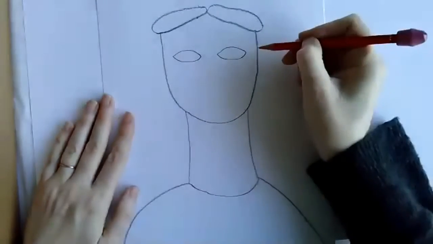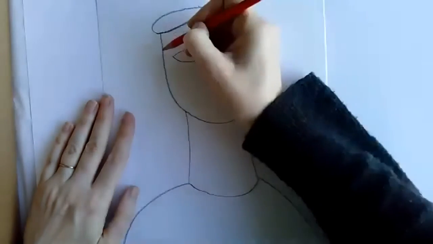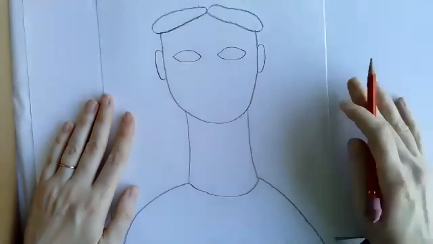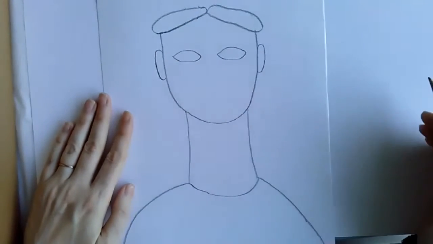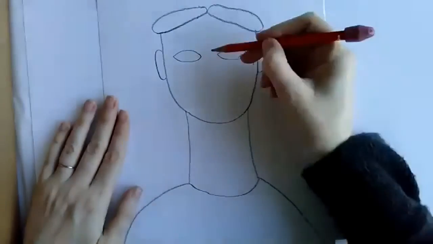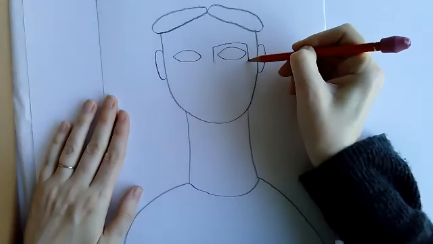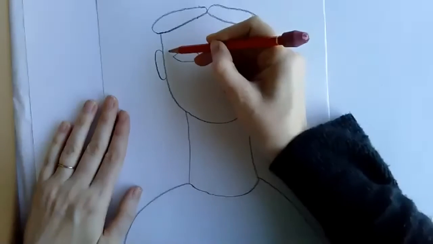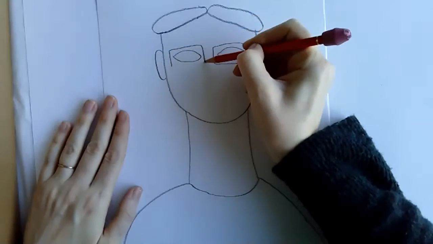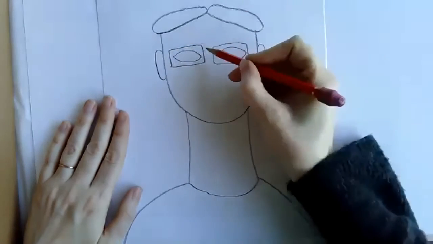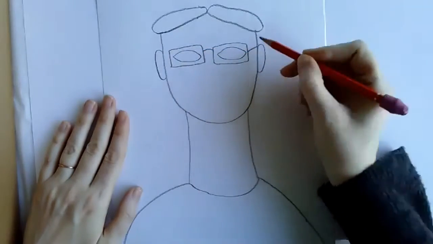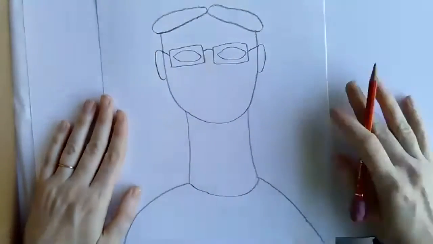Then I'm gonna add in some ears on the sides of his head. And my dad wore glasses, so I'm gonna go ahead and add in some glasses. And tell me if I'm going too fast for you guys. I'm going at my own pace and it's hard to tell, so you have to let me know if I'm going too fast for you.